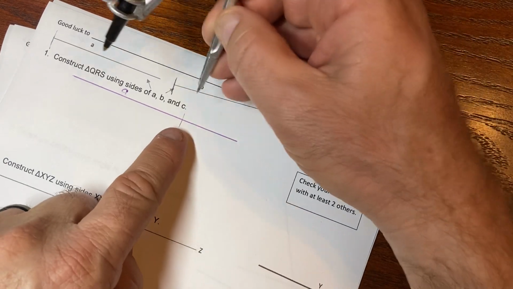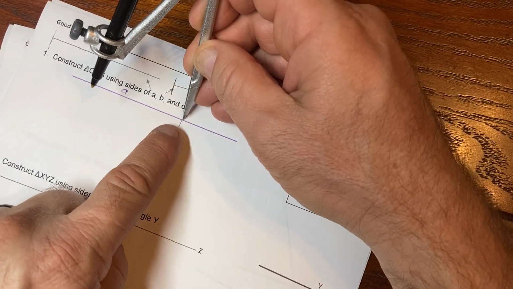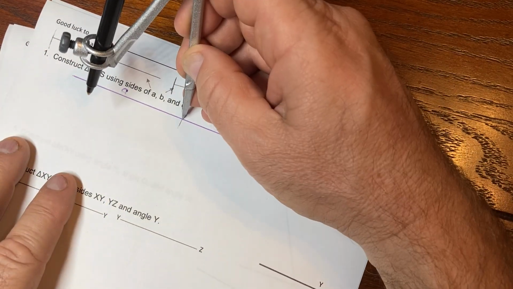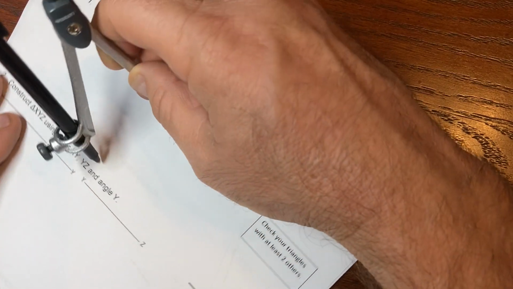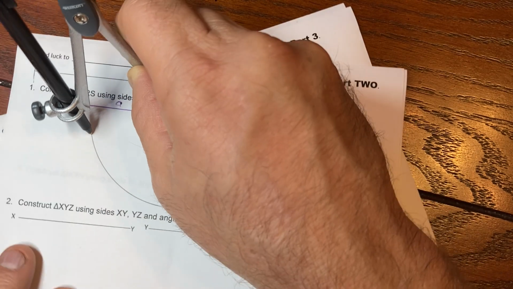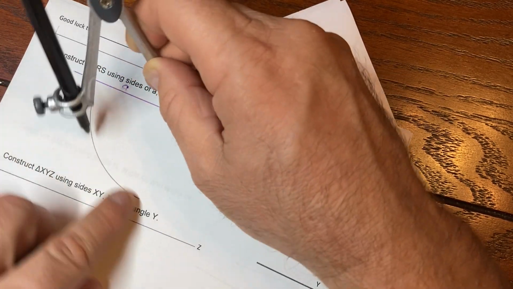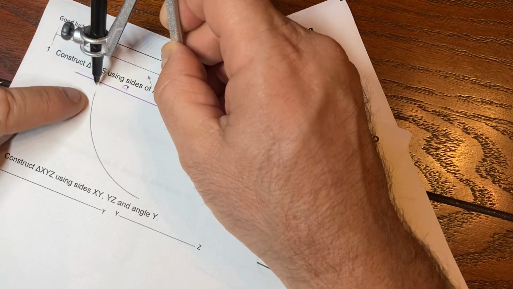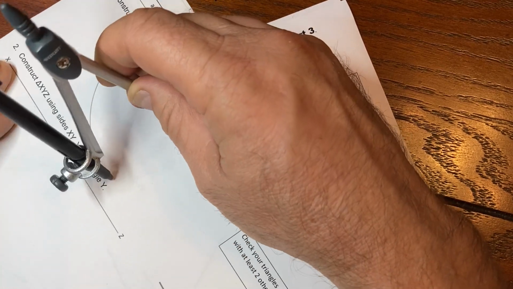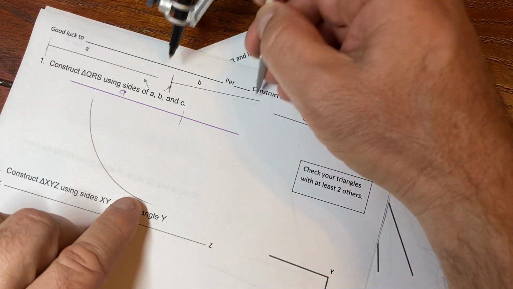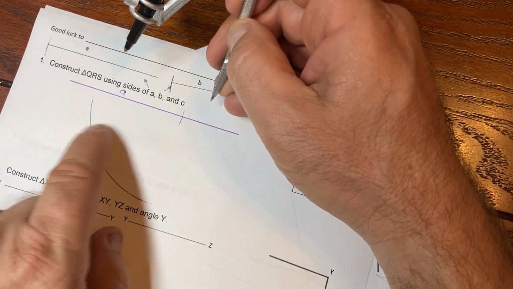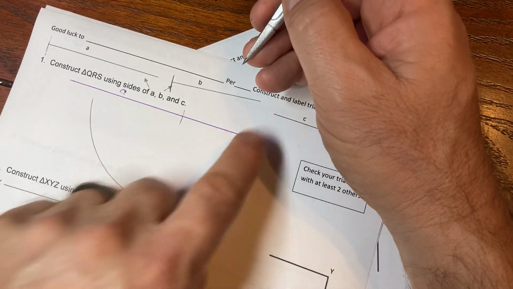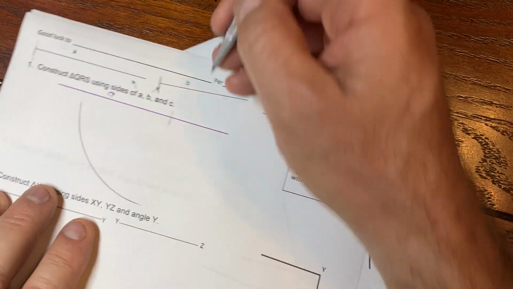So side B, I can either start from here and make an arc, or I can start from there. It doesn't matter. I'm going to pick this one over here. So side B goes out to here somewhere. Okay, I'm not going to make it cross that. If I do that, that's going to confuse me. I don't really want to cross that. So side B goes out here somewhere. So length B, maybe it goes out to there, maybe it goes out to there, or there, or there, but the endpoint is going to be someplace on that arc.